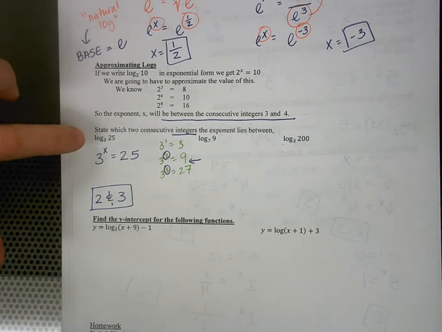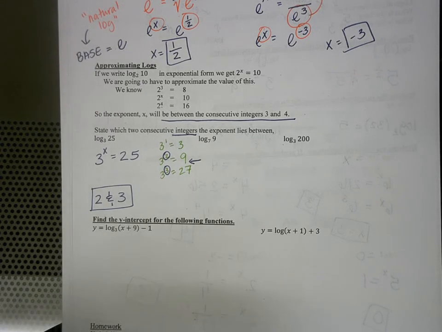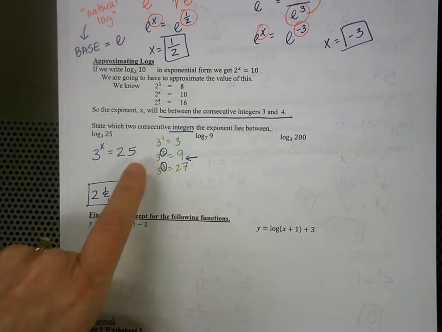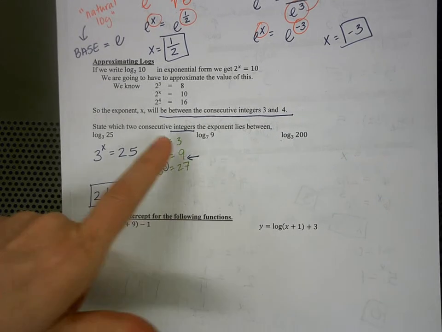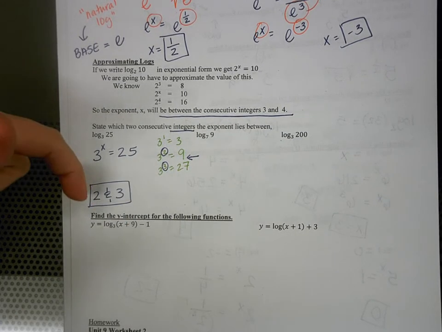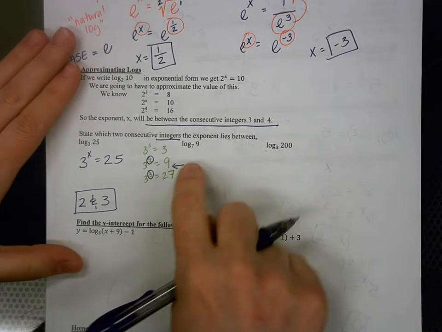This x represents 2 point something, closer to 3 than it is to 2 because 25 is closer to 27 than it is to 9. But you just have to tell me it's between 2 and 3, so it's like 2 point something. We're going to do the same with 7.